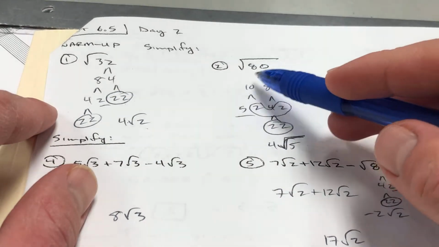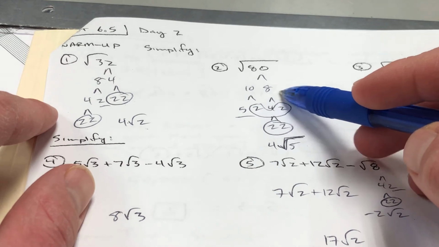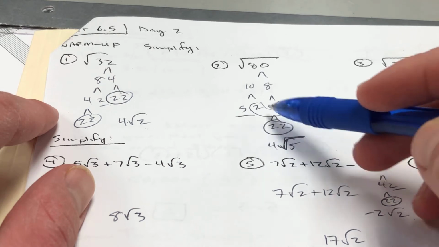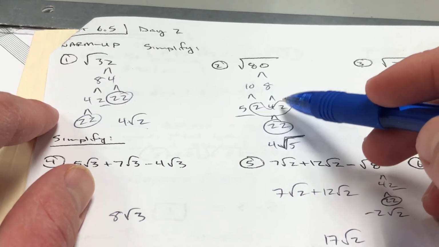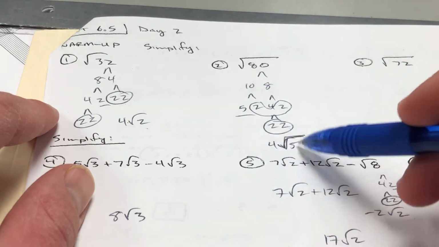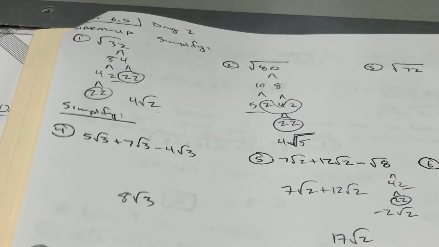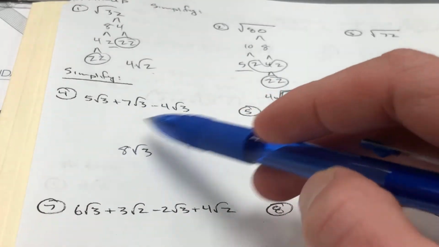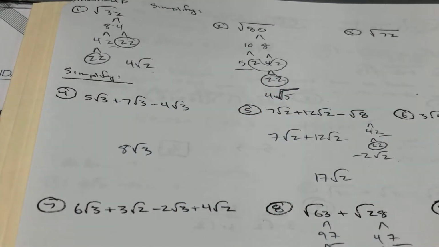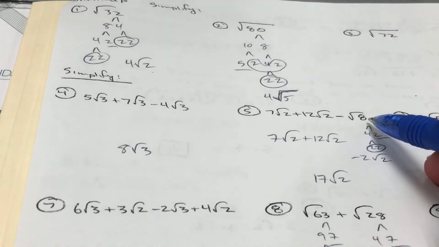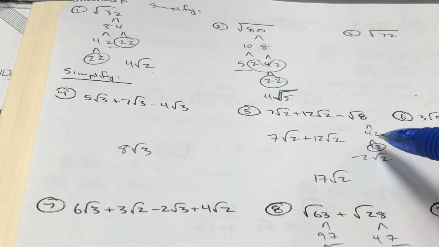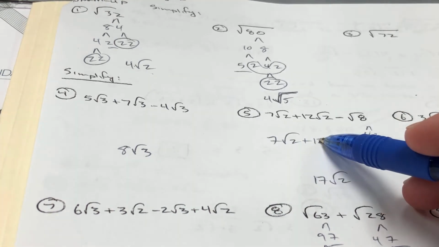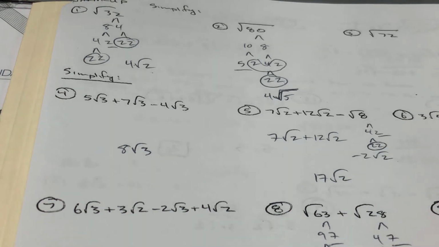Square root of 8, 8 and 10. 10 is 5 and 2. 8 is 4 and 2. 4 is 2 and 2. There's a pair. There is also a pair. They don't have to be right next to each other. 2 times 2 is 4. Root 5. All right, so these are all root 3s. So I can just add. I can do 5 plus 7 minus 4. That's 8 root 3. Number 5, they're almost all root 2s. I've got to break up root 8, the square root of 8, 4 and 2, 2 and 2. So 2 root 2. 7 plus 12 is 19, minus 2 is 17 root 2.